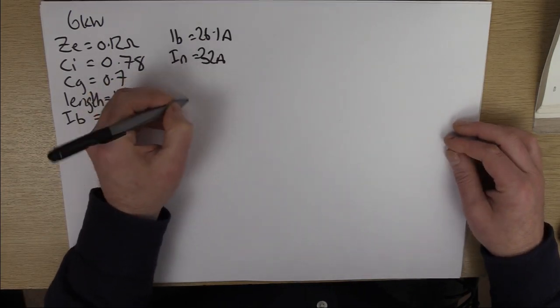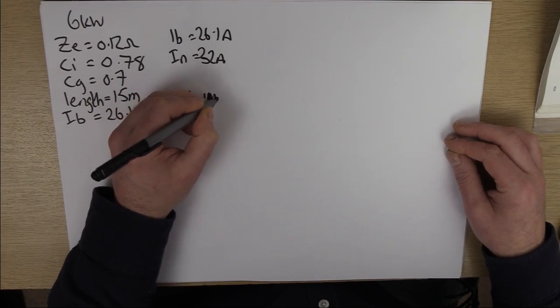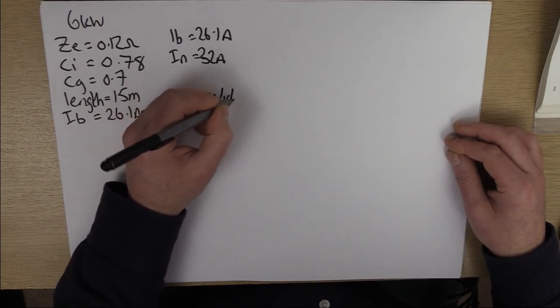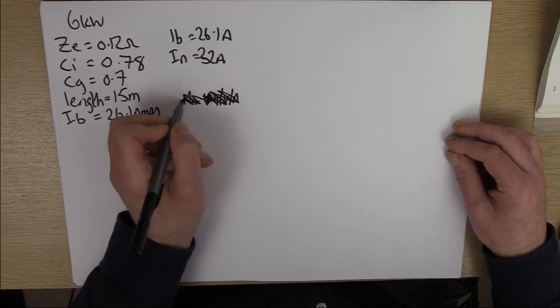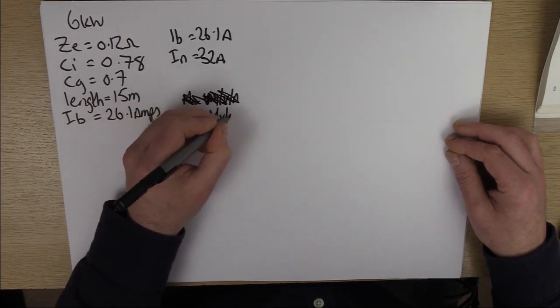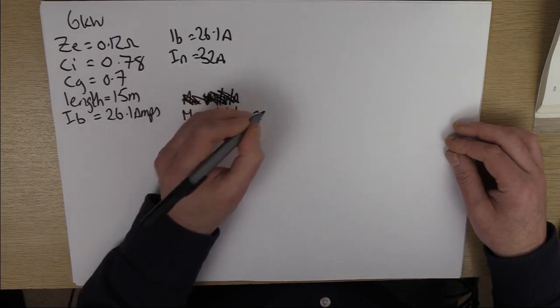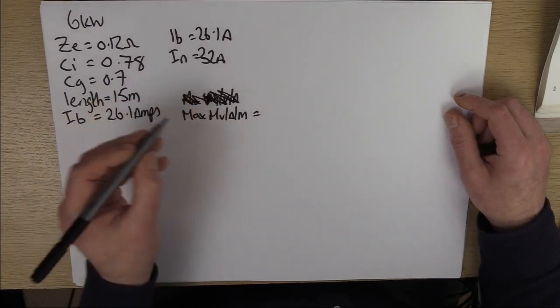So rearranging that volt drop again, max millivolt per amp per meter is equal to our maximum volt drop.